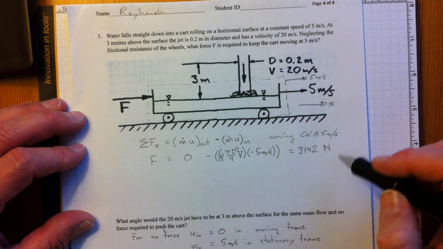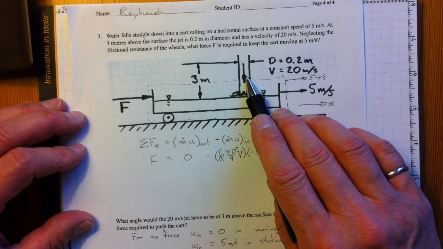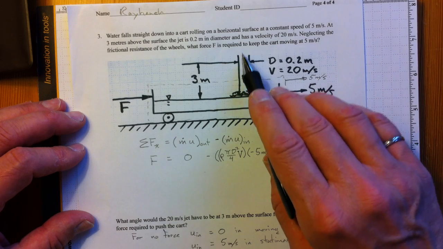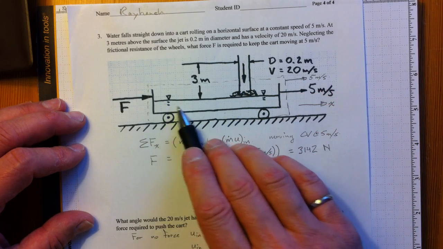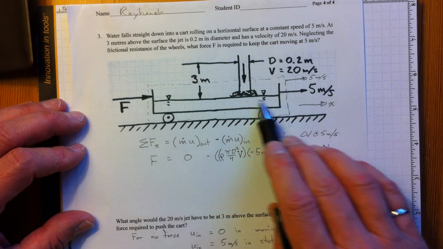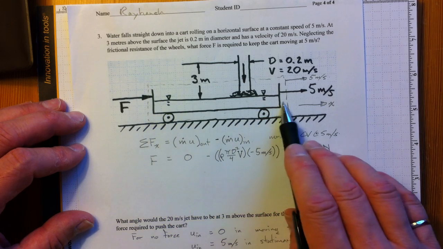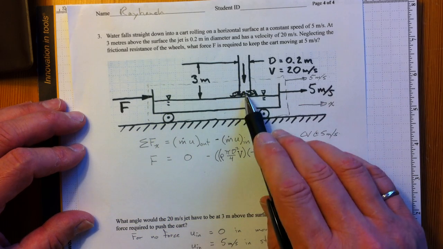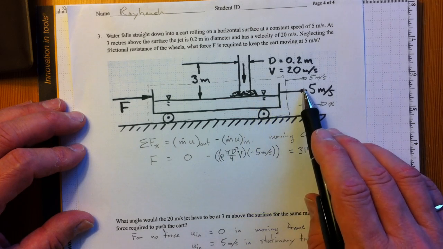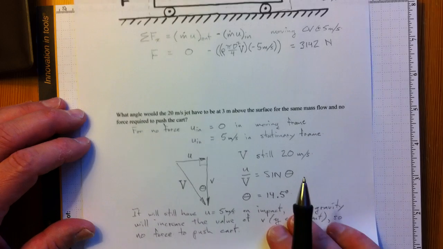If we wanted it to have no force involved here, then in order for that to happen, we'd have to have the jet come in with the same amount of x momentum as it's eventually going to have when it settles in the cart after it splashes around for a little while. The result is going to be that this needs to have a velocity component of 5 meters per second in the positive x direction, just like the cart does.